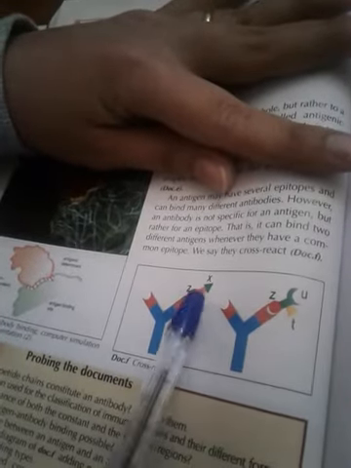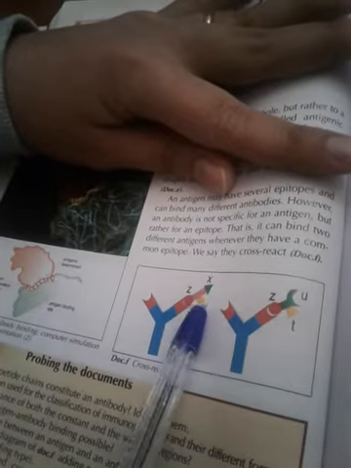And so you see over here, this is the antibody, the Y-shaped antibody. This is the epitope. Over here it's Z, and over here it's Z. But look at the antigen. Over here I have X and Y, and over here I have U and T. So I have different antigens, but they have the same epitope, so they bind the same antibody. That is, it can bind two different antigens whenever they have a common epitope. We say they cross-react. This is it for document 6.